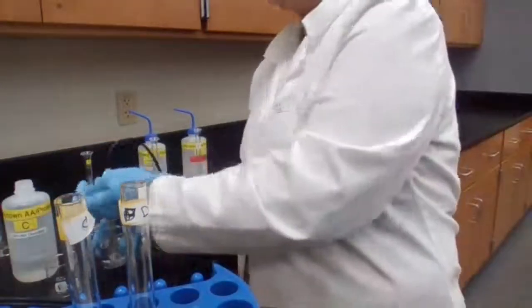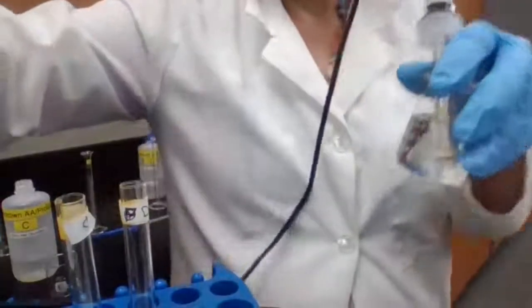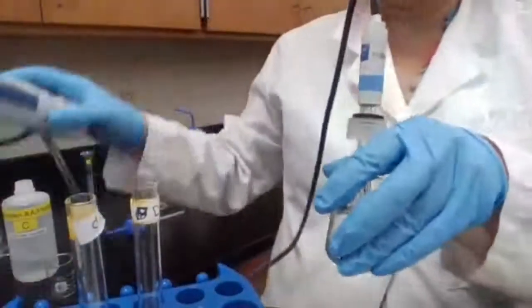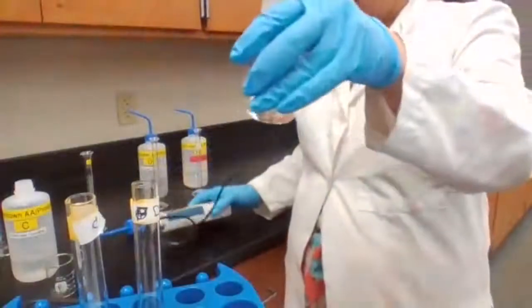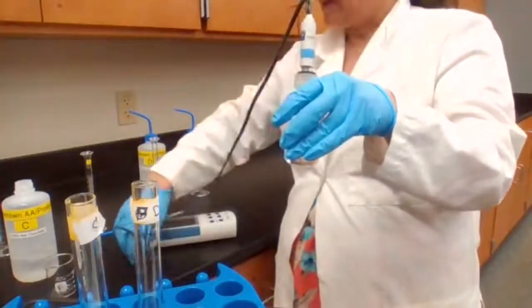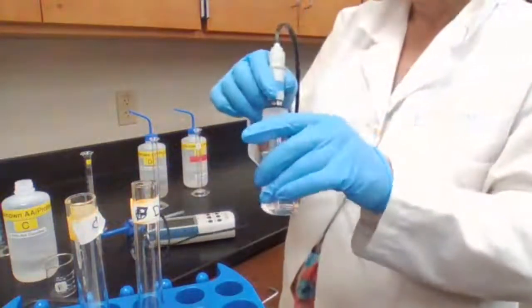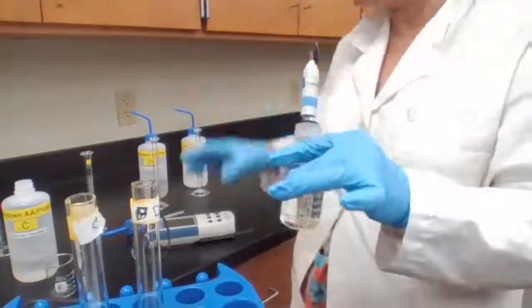For unknown C, I place the unknown inside a small 50 ml beaker, and I'm going to read the pH.